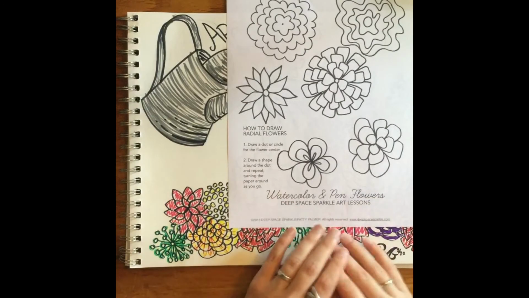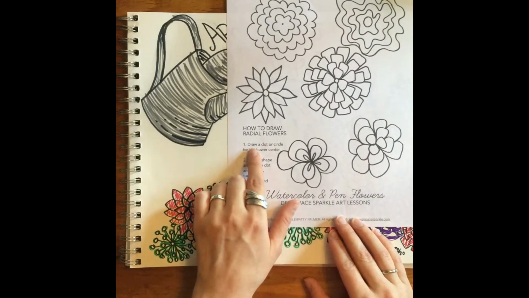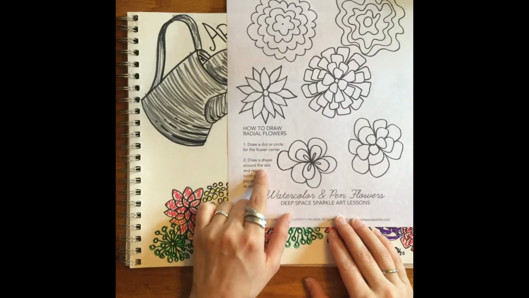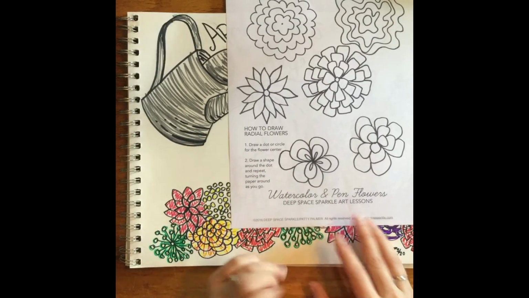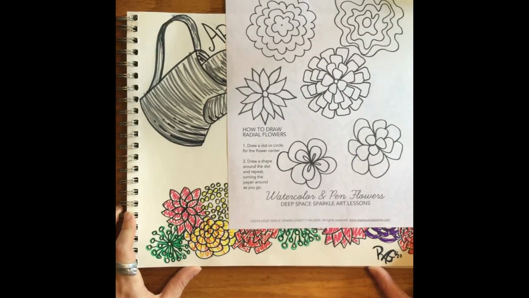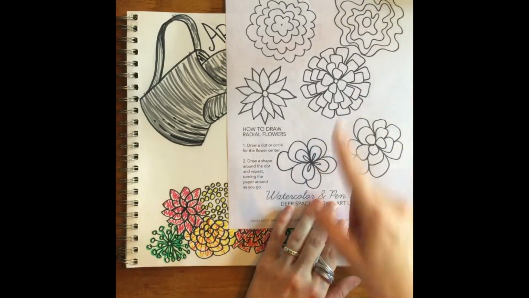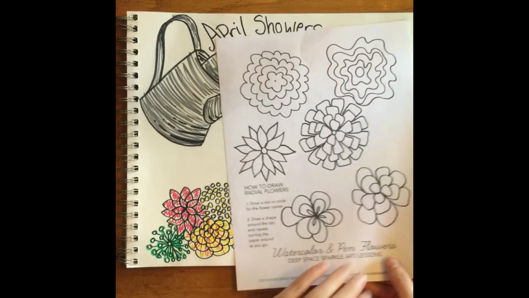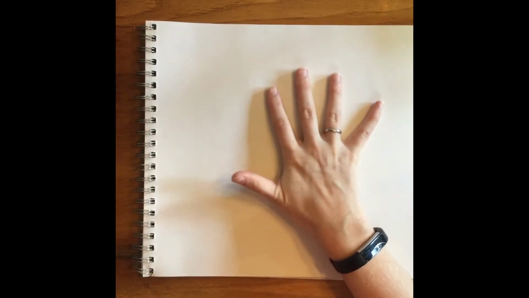The instructions for how to create our flowers are we are going to either draw a dot or a circle for the flower center. We're then going to draw a shape around that dot and repeat it, either turning the paper as you go, turning your screen as you go if you're working digitally, or simply by moving yourself in a circle as you work your way around. So let's get started. For this project, I would like you to have at least 5 different flowers that show radial symmetry.